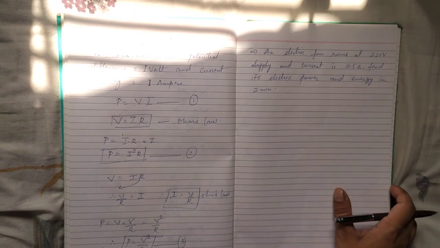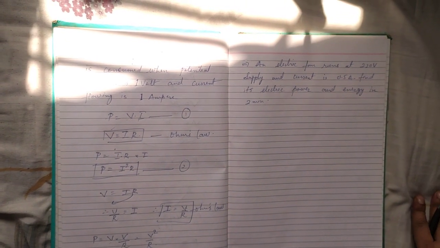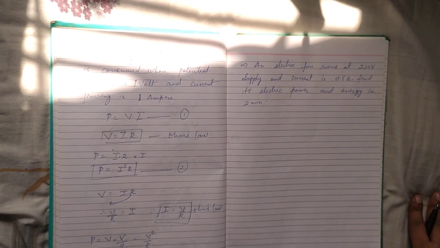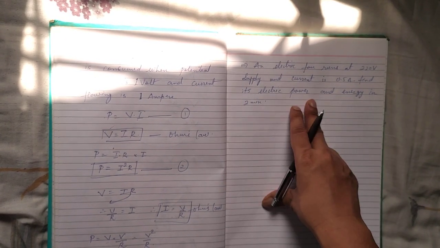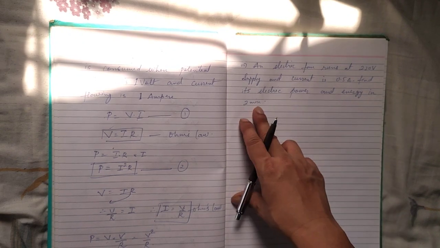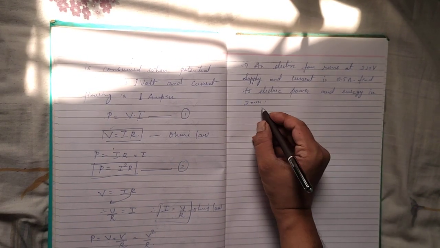Okay students, so now I have a question for you. An electric fan runs at 220 volts supply and the current flowing in it is 0.5 amperes. Find its electric power and energy consumed in 2 minutes. So first of all we need to find electric power, which is quite simple.